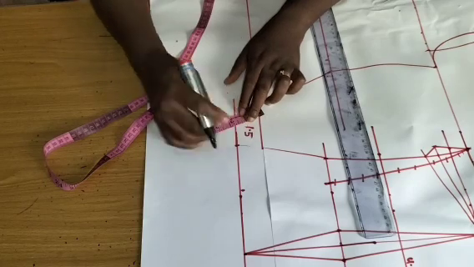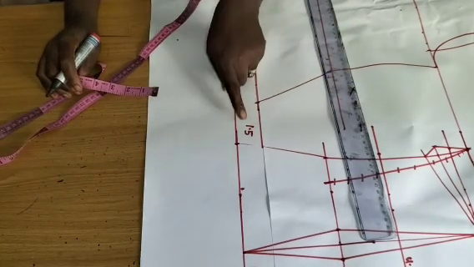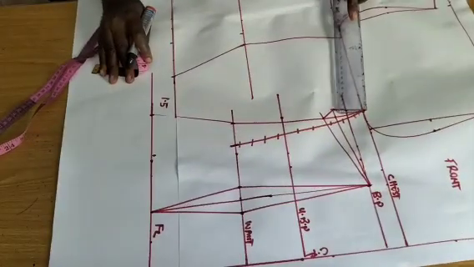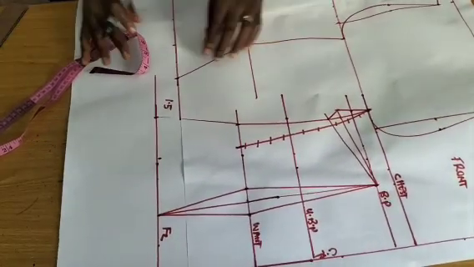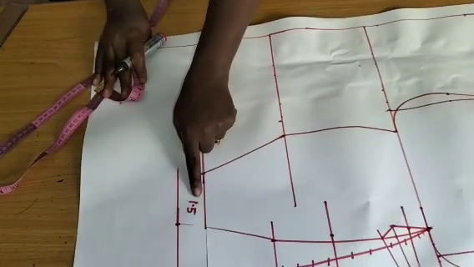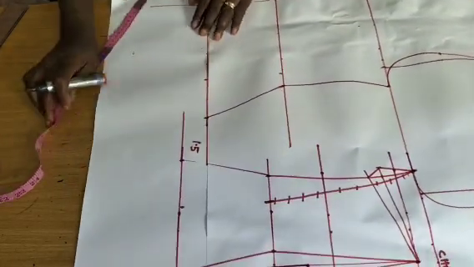I believe you understand. So the back will be shorter by 1.5 because of the bust dart technique. If you are using the bust dart technique, you make the back shorter than the front. You can see my back length is actually shorter by 1.5.